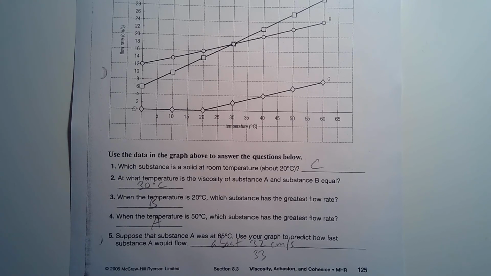That's what the next worksheet will look at. I'd like you to complete the next worksheet, which will be an attachment, and have that done for Monday.